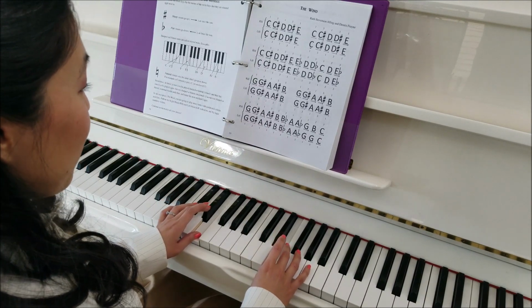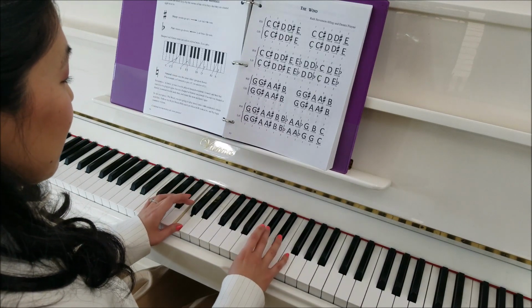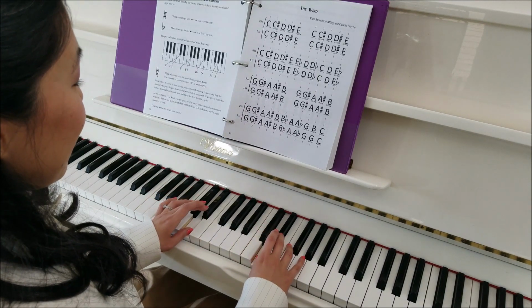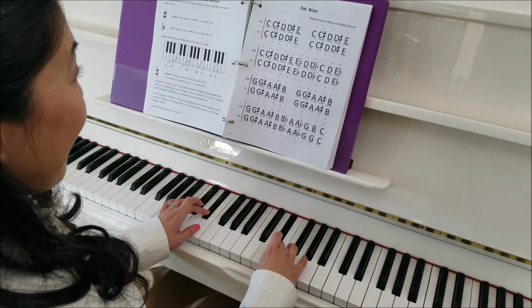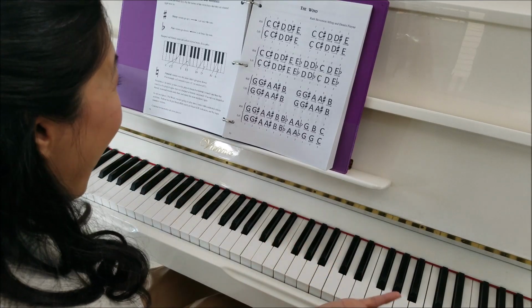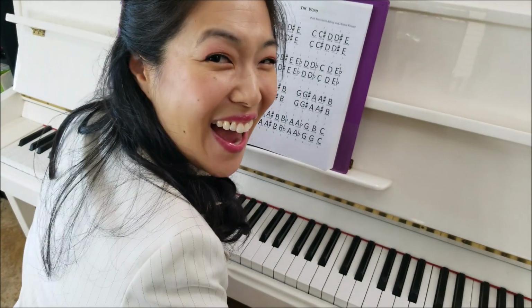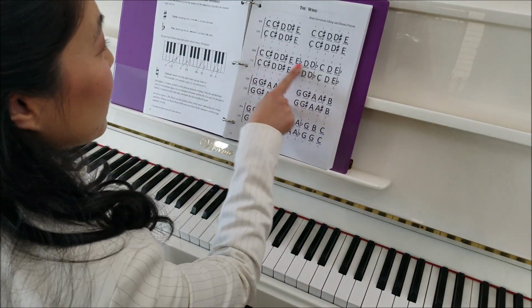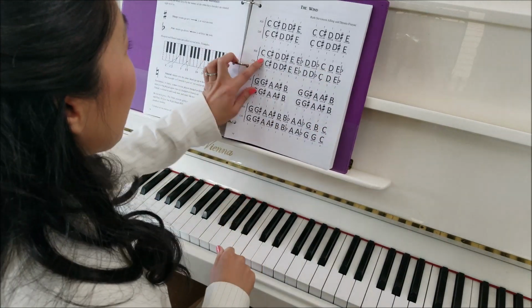Good. Okay, and then we just do it again, right? So C, C sharp, D, D sharp, E. Yay! All right, next line, here we come. So, right hand. Ooh, it looks like a lot of stuff, right? But I bet you it's not going to be that complicated.